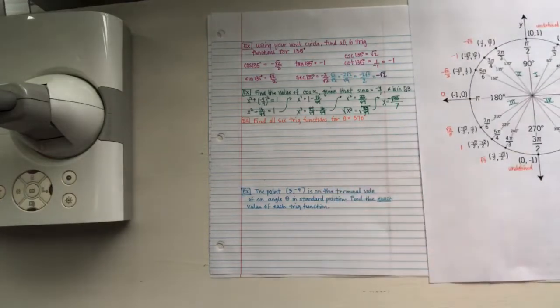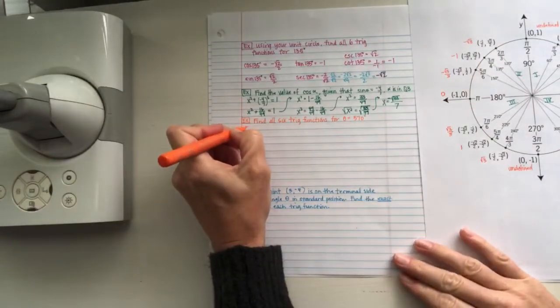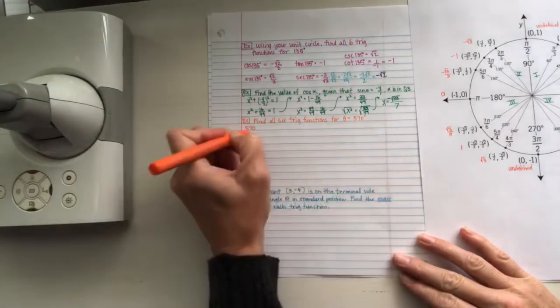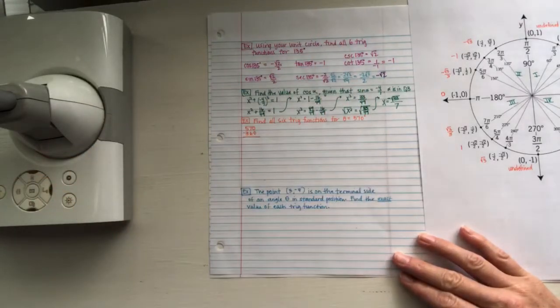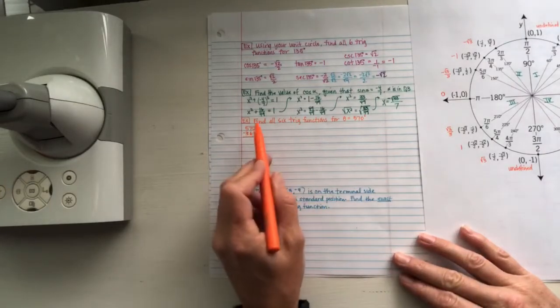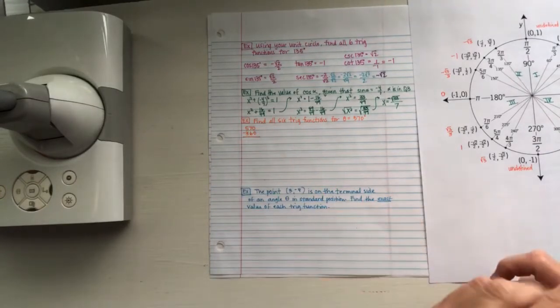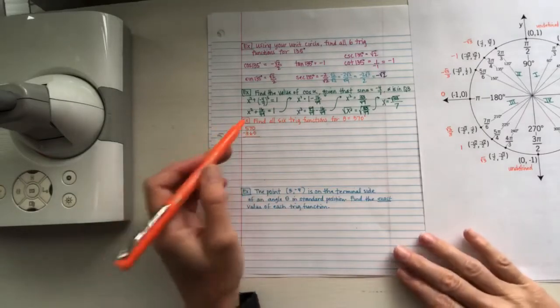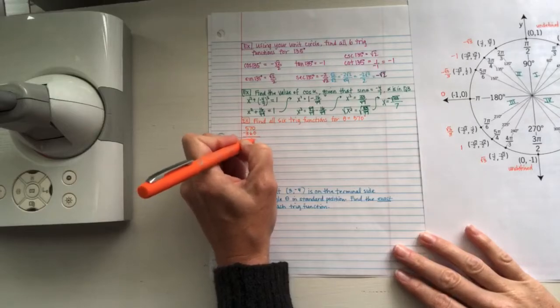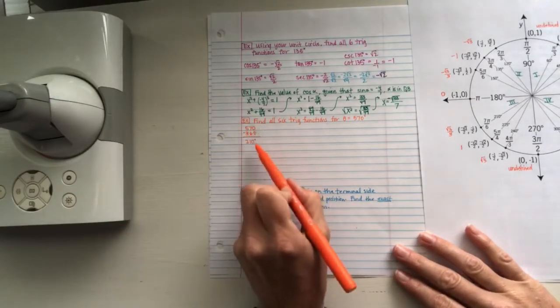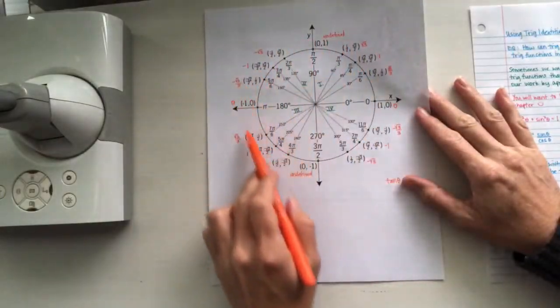So the best way to handle that is to take your 570 and subtract out our laps around. So in this case, it looks like we just did one whole lap around and then ended up on our angle, right? Because we don't have more than one 360 in 570, if that makes sense. So when I subtract 360 from 570, I get 210. So that means that 570 is the same as the 210 degree angle. So now let's go back. Look for 210, there it is.